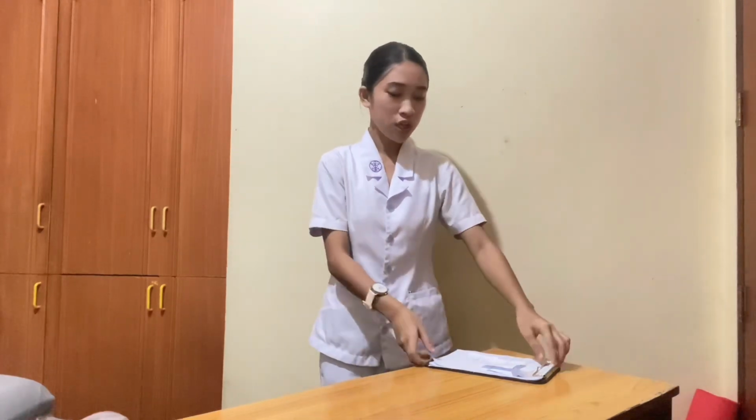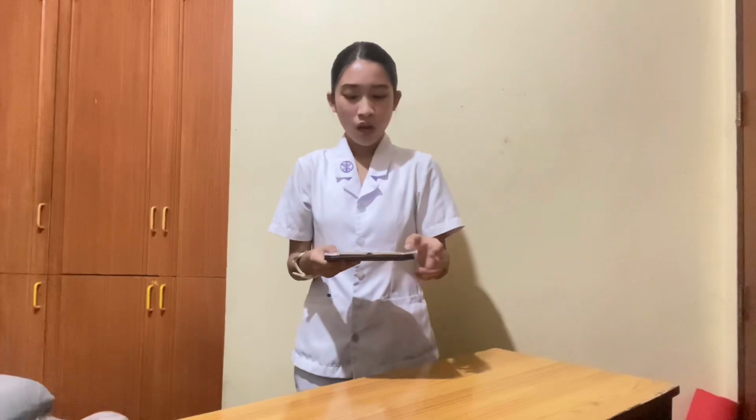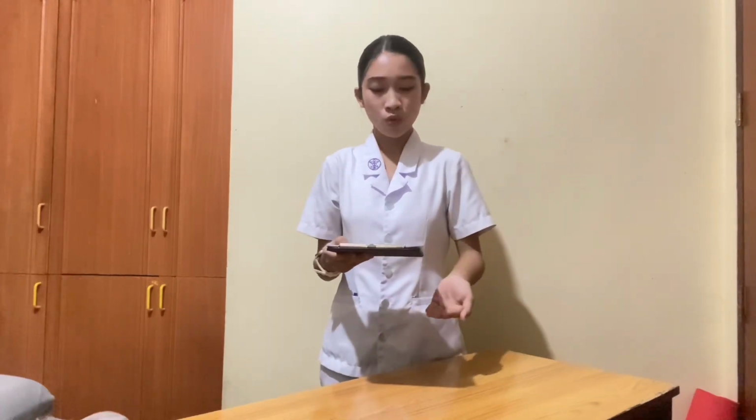So that would be all of my parenteral return demonstration, and I have here the documentation. I've injected my patient with vitamin K for intramuscular 0.5 ml at 7 p.m. Also, I have here the Livener for subcutaneous injection 0.1 ml at 6:35 p.m. And then I have here the sterile water for intradermal injection 0.1 ml taken at 6:15 p.m. So that is all for my return demonstration. Thank you so much for watching, and God bless us all.